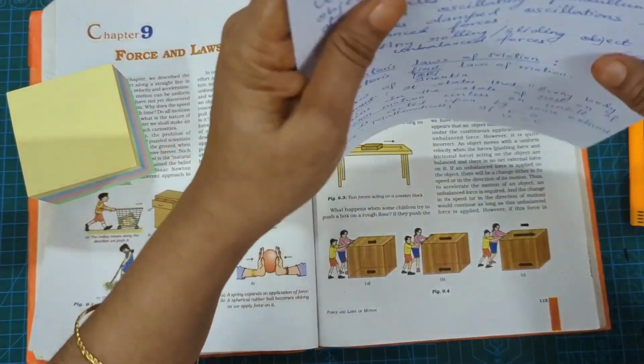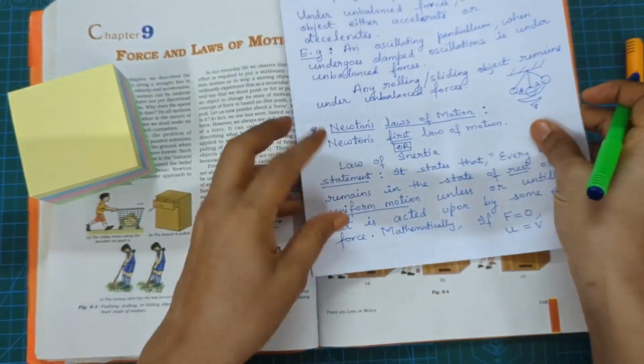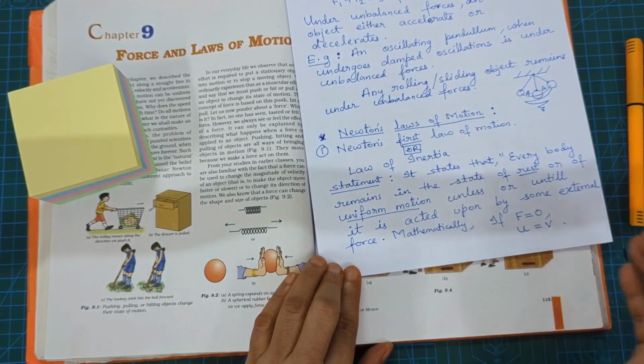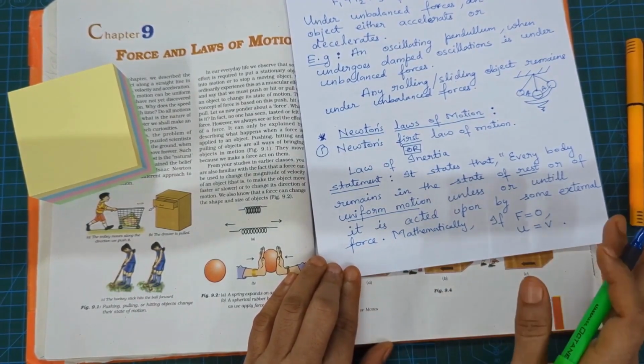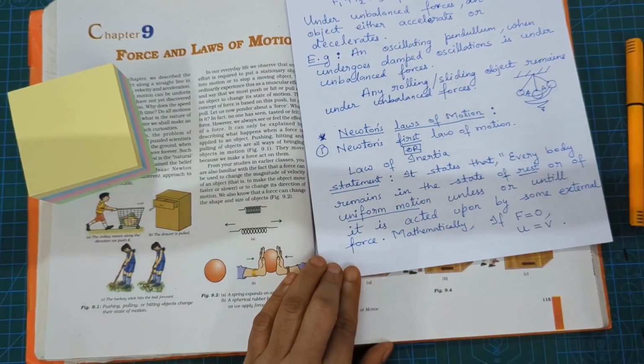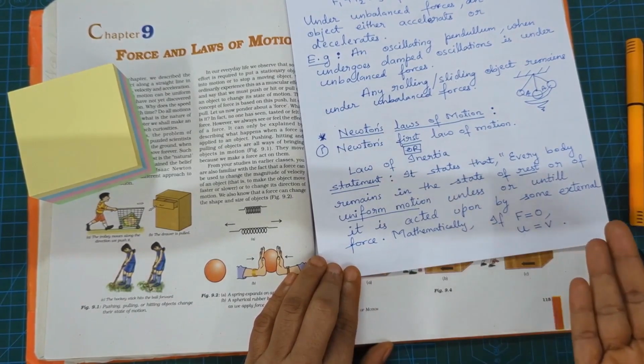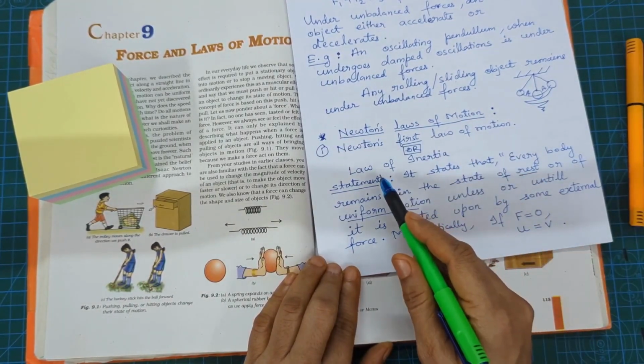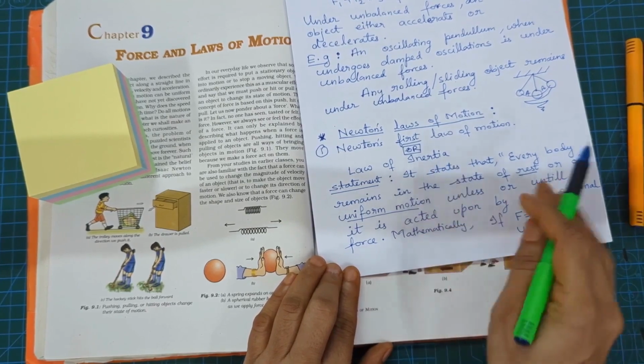So Newton's first law of motion states that every body in this universe remains in the state of rest or of uniform motion unless and until it is acted upon by some external force. That means if no force is applied, the previous condition of the body and final condition of the body are always the same. So Newton's first law of motion is otherwise known as law of inertia.